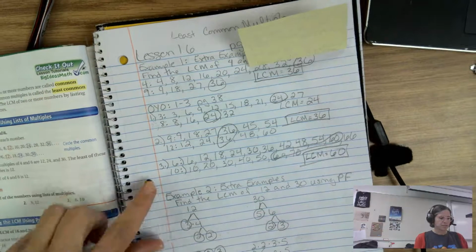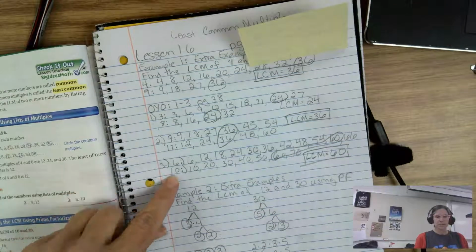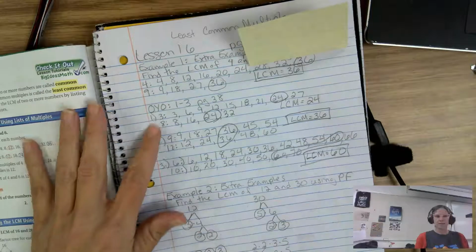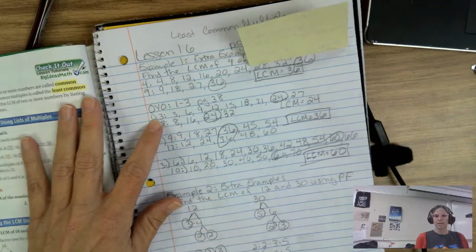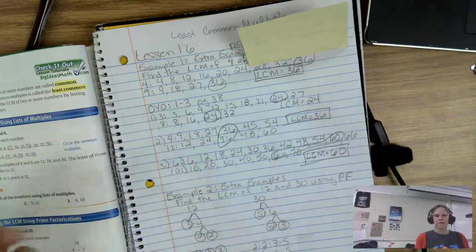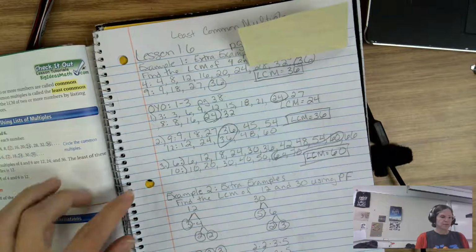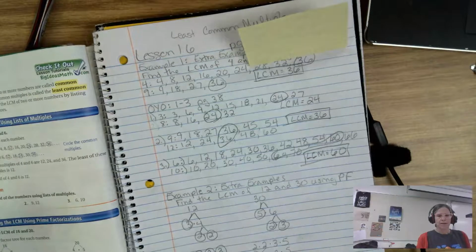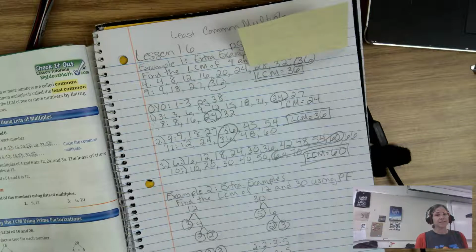Sometimes I could just multiply those numbers together, like in this case it would work. I could multiply 6 and 10 together, get 60. I could have done that here, 3 and 8, multiply those together and get 24. But that's not always going to work, because if I multiply 9 and 12 together, I get 108, and that is definitely not the least common of the multiples. So you can't always use that trick.